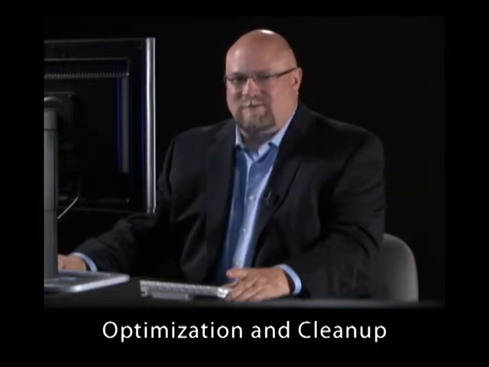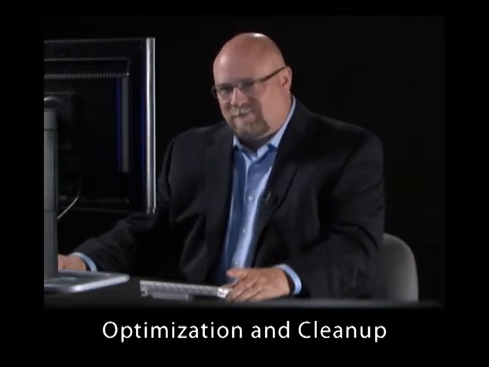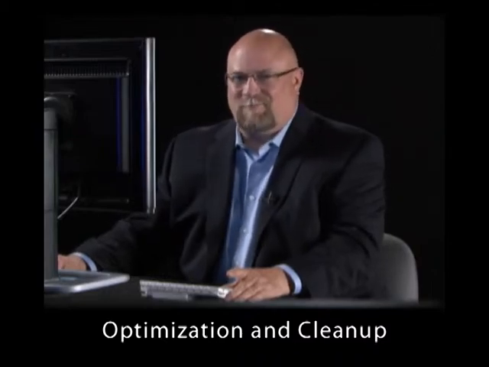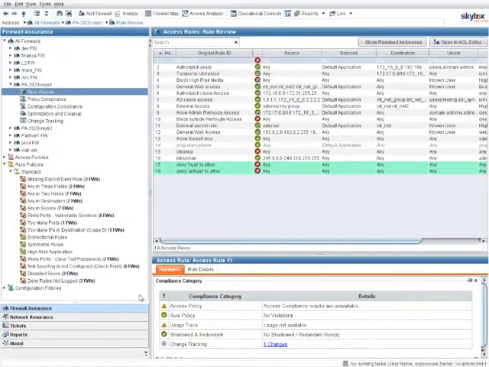In addition, this same process can be used to prepare a legacy firewall rule set to be converted to a next-gen firewall platform. Often our customers have the goal of achieving policy compliance, but before they can get to that point, they need to deal with their messy rule sets. So that's what we're going to look at right now.